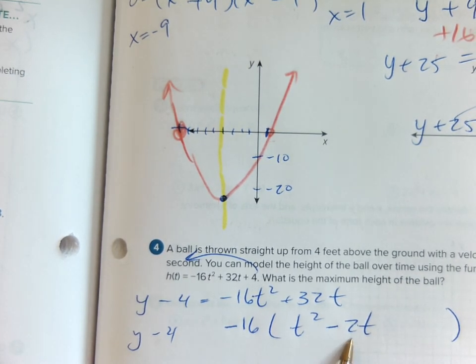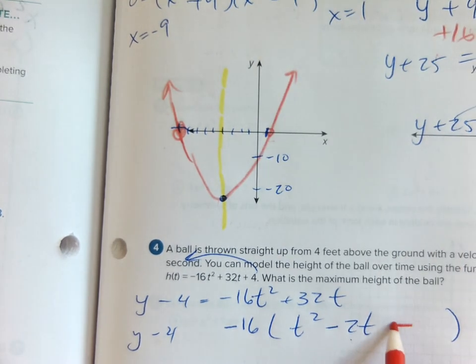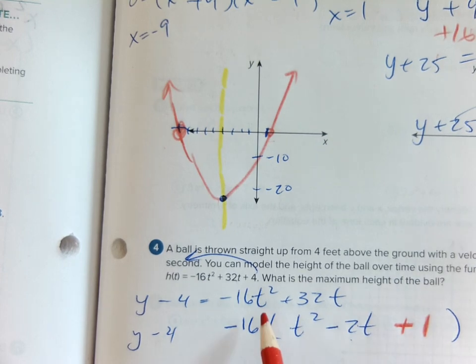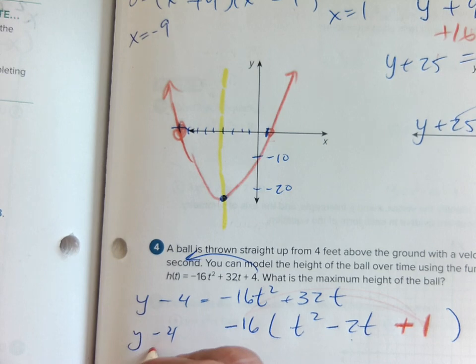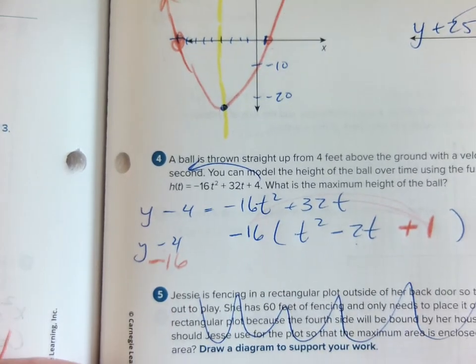Okay, we're going to complete the square. Take half of that. If b is -2, half of that is -1. If I square it, I get +1. So I'm going to add 1 right here. Now I've got to be careful, because I didn't just add 1 to this side, I added -16. So over here, I've got to make sure I add -16 as well. All right, let's see what I've got. I need room, so I'm going to scribble that out.